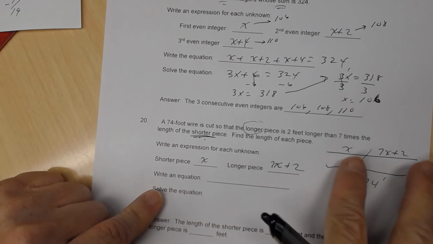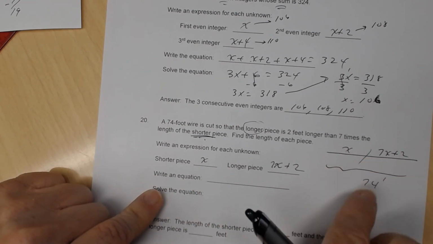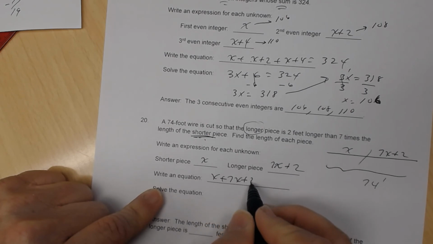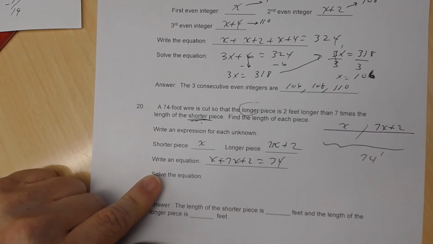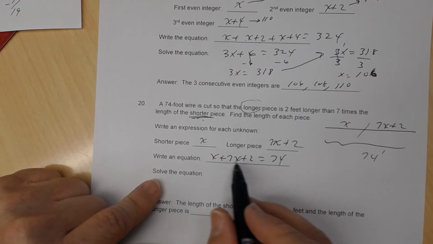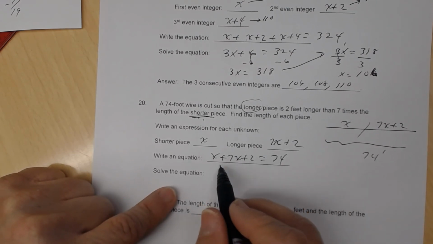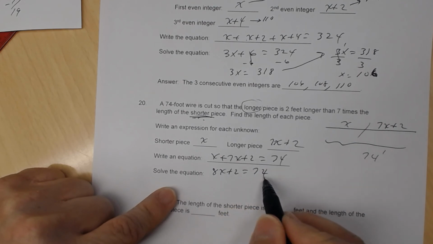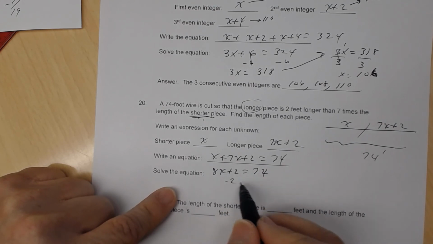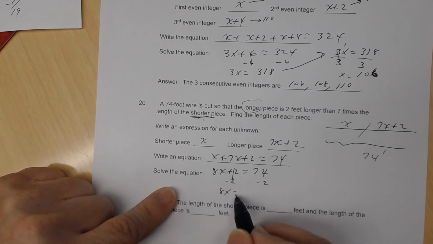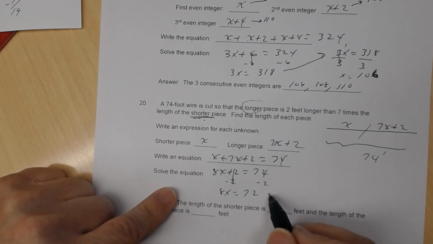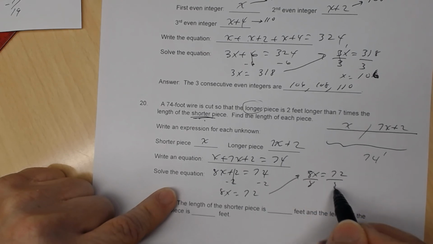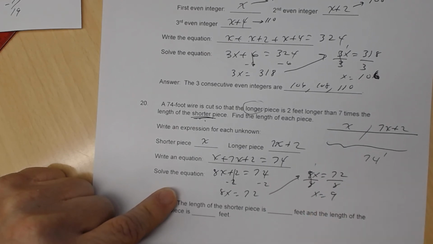All right, so to write the equation, you're going to notice that these two pieces added together gives you the 74. So you're going to say x plus 7x plus 2 has to equal 74. All right, so now we have this linear equation. You're just going to combine like terms first. So that's 8x plus 2 equal 74. Subtract 2 from both sides. I get 8x equal 72. And then when I divide both sides by 8, I get x to be 9.